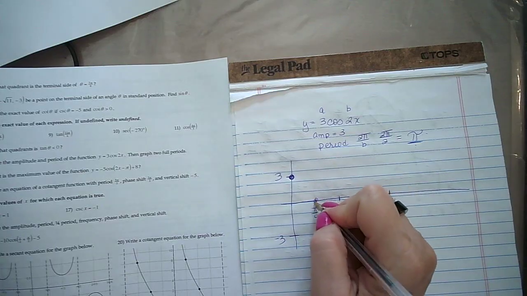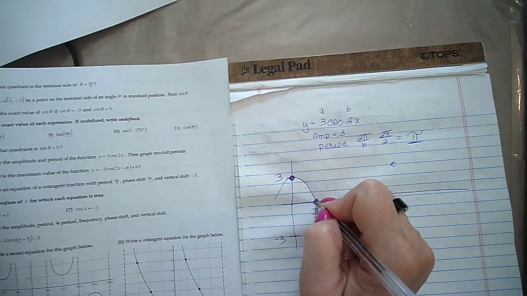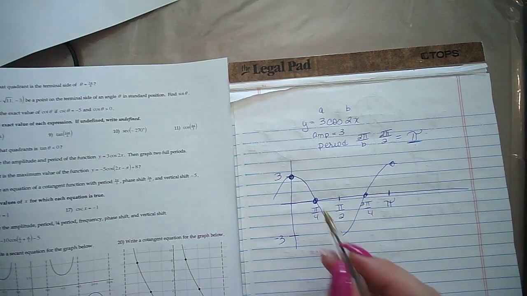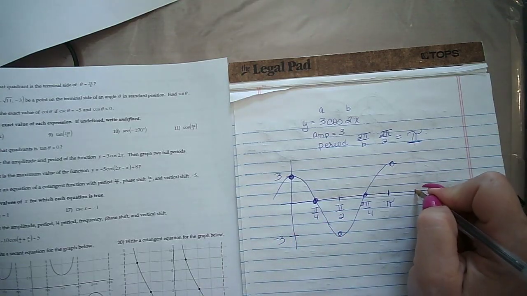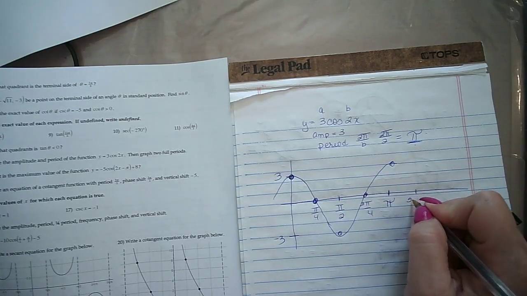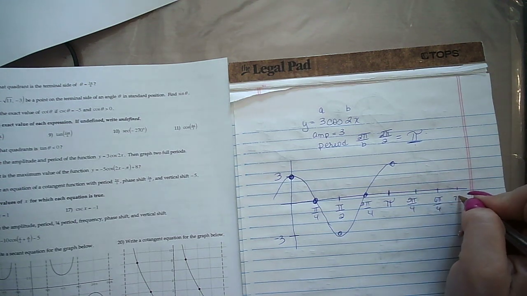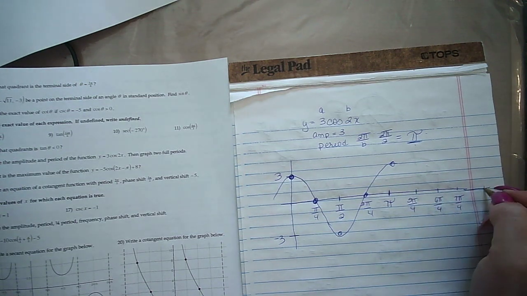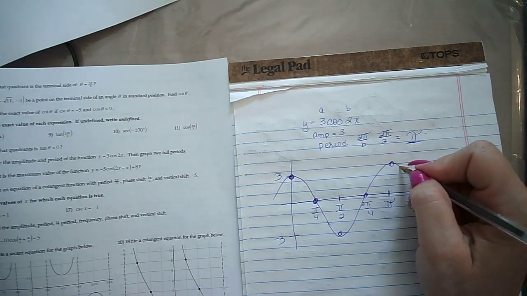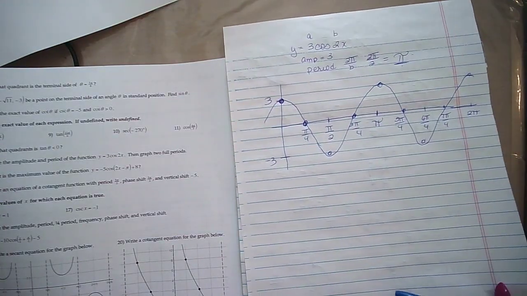Cosine starts at the amplitude, down to the midline, negative, back here, up. That would be one complete cosine graph. And if I want to continue it, I could go backwards or I could go forward. Notice I'm counting by 1/4, 1/4, 2/4, 3/4, 4/4, 5/4, 6/4, 7/4, 8/4 or 2 pi. And you would just continue in that manner, because there was no horizontal shift in that.